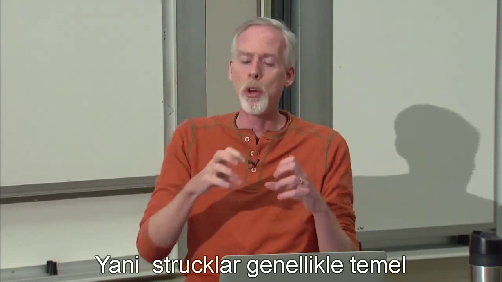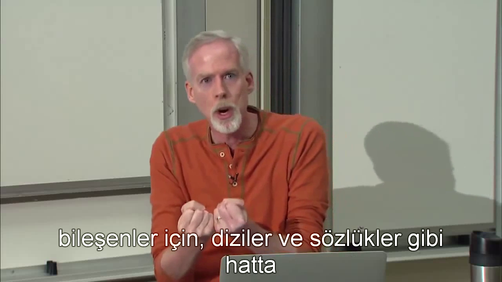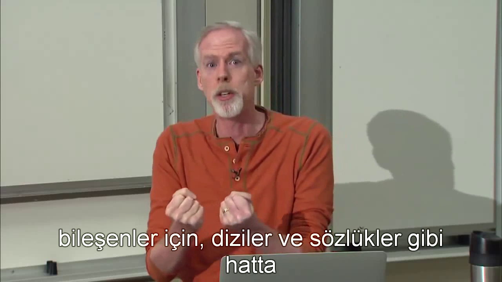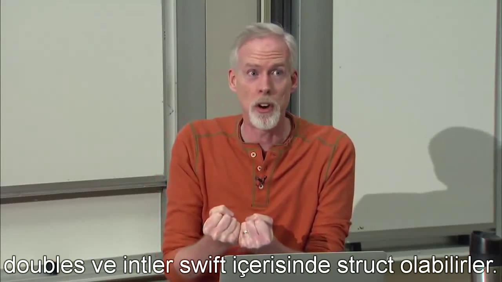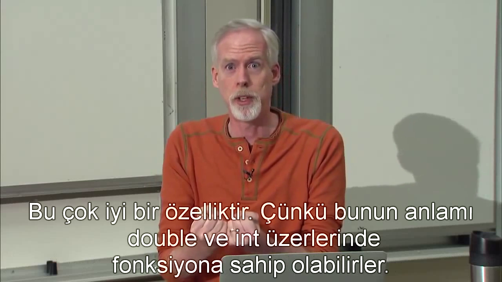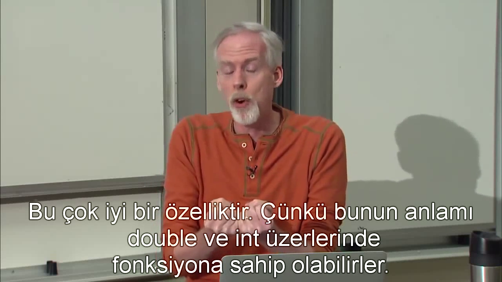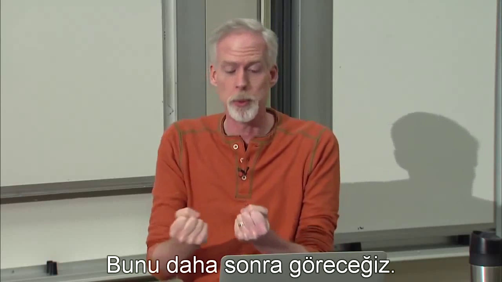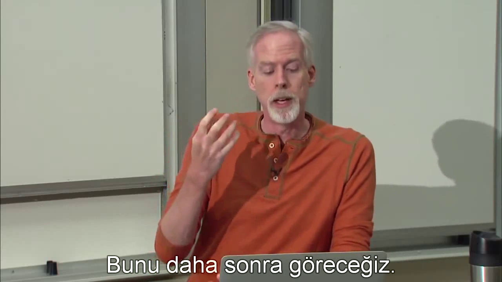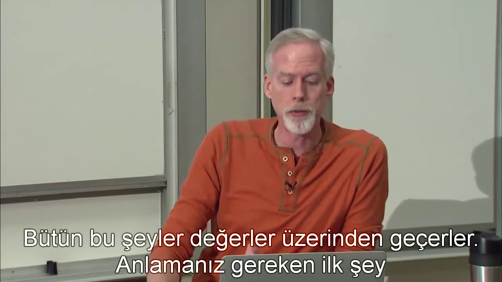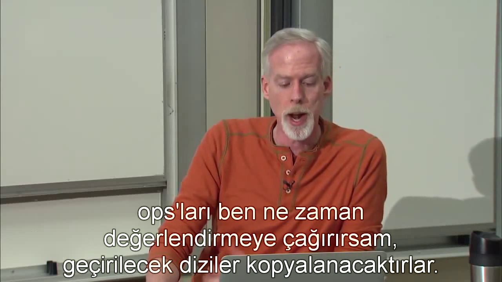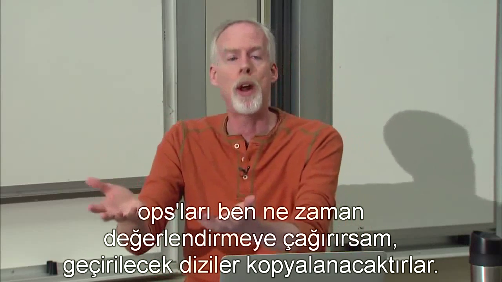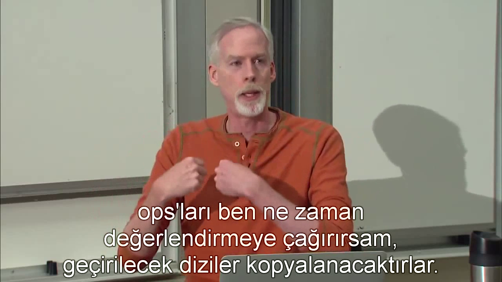So structs are usually only used for basic, you know, components like arrays and dictionaries. Even doubles and ints are structs in Swift. Okay? And that's great because that means doubles and ints can have functions on them and things like that, which we'll see as the quarter goes by. But those things are all passed by value. So that's the first thing to understand, is that this ops, when I call evaluate, whatever array of ops I pass to it is going to be copied.